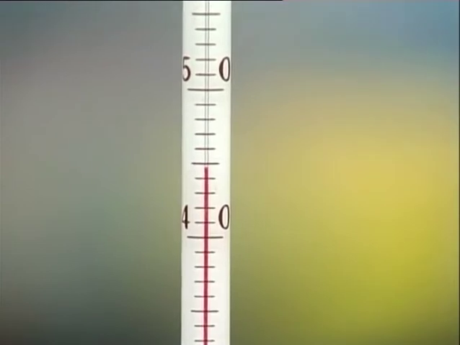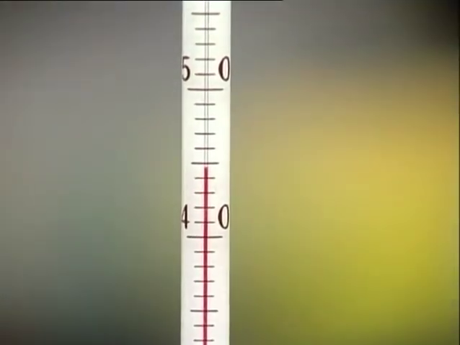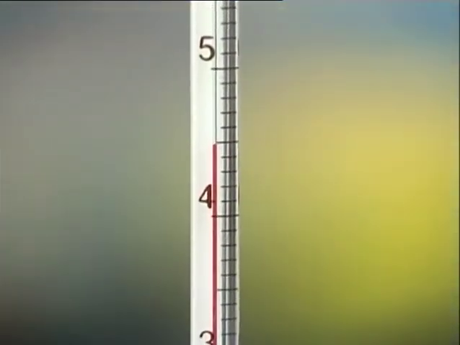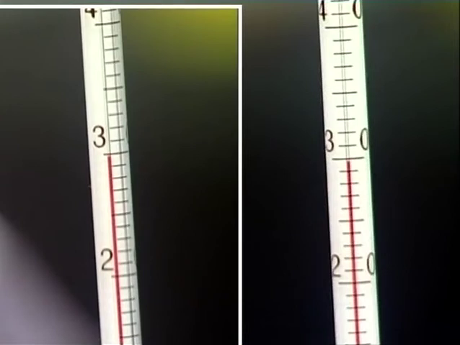Yes, all the zeros on the left side and 0, 1, 2, 3, 4, 5, 6, 7, 8, 9, 10 on the other side. That means your reading shouldn't be 3. If you come up to 3, you say 3. No, it's 30. Actually, it's 30. It's just that it's written far away from each other.